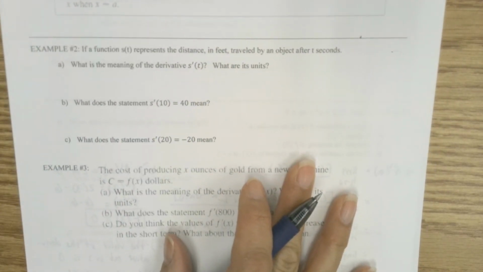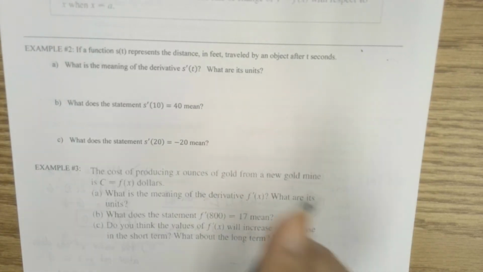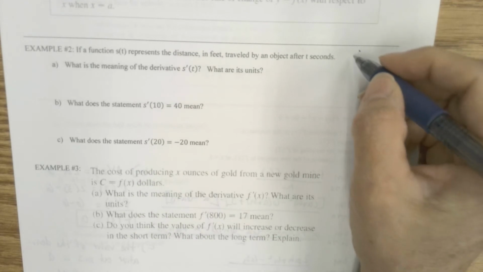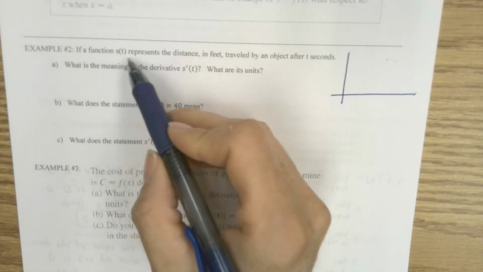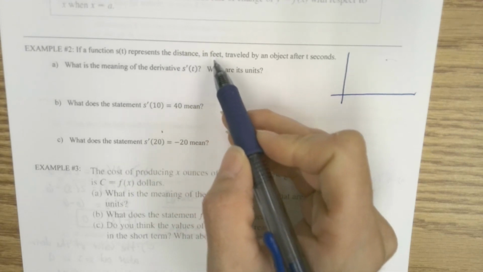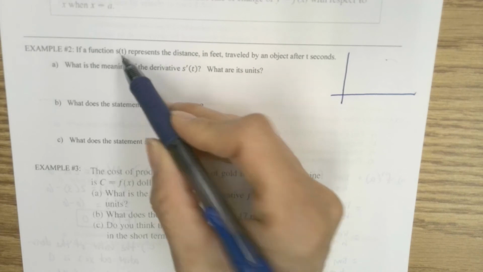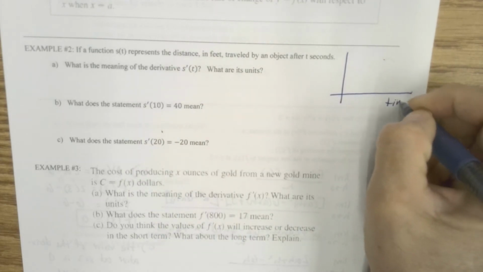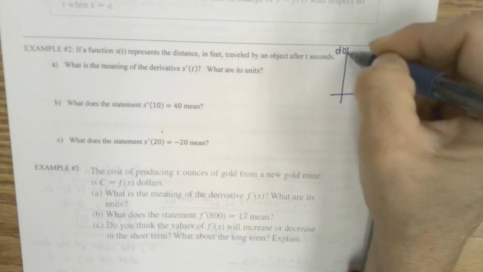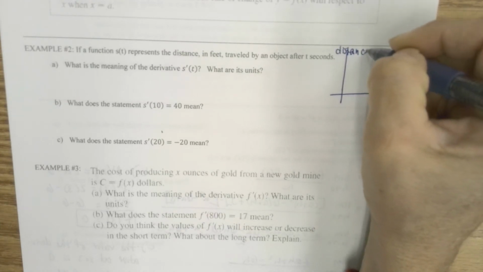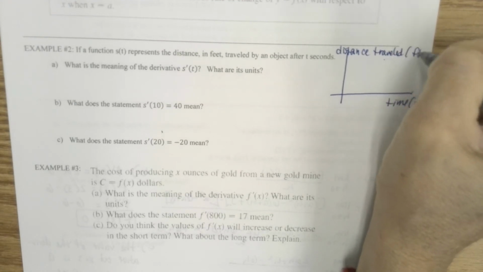If a function s of t represents the distance in feet traveled by an object after t seconds, what is the meaning of the derivative? Okay, so think about a graph. This function represents distance in feet traveled by an object after t seconds. So t is your input. So this is time, and our unit is in seconds. So our y value represents distance traveled, and it is in feet.